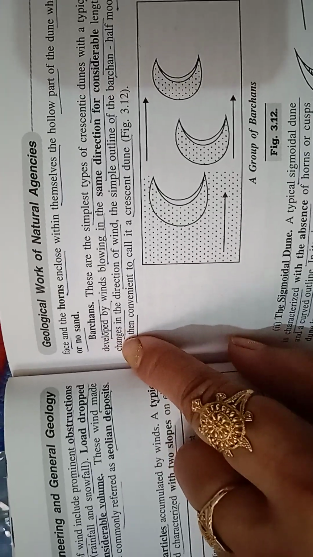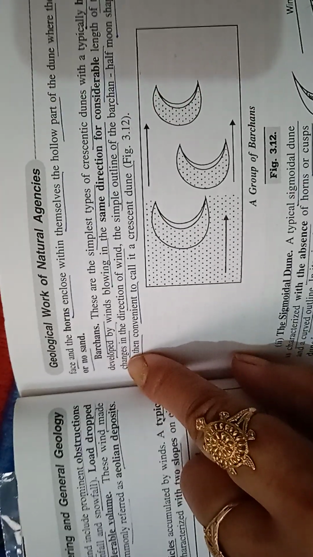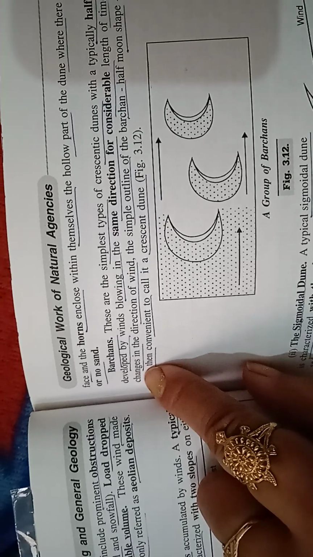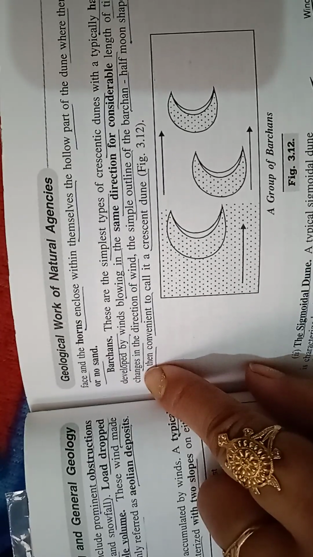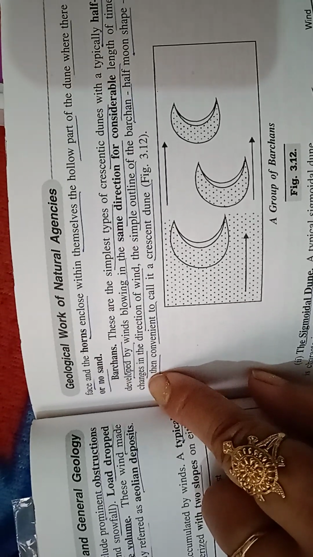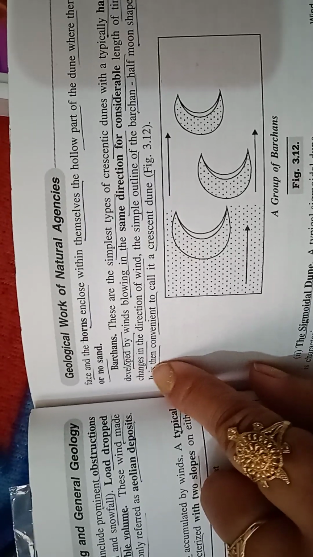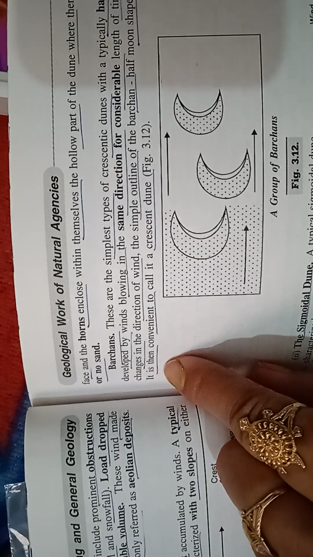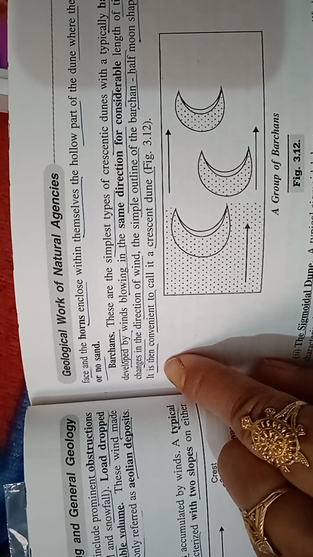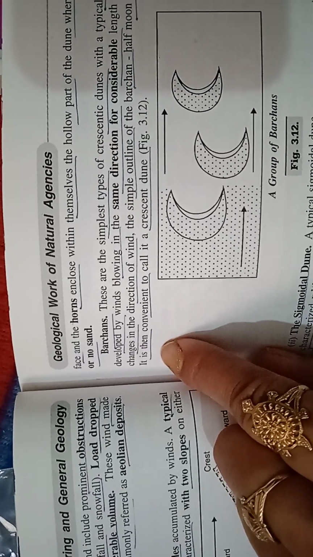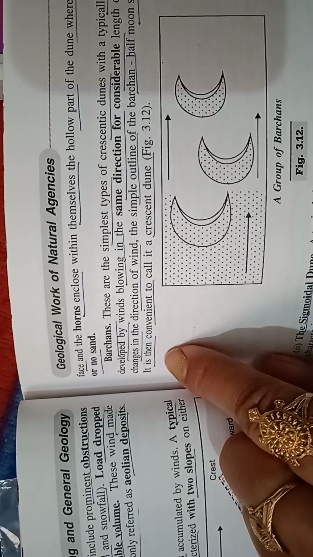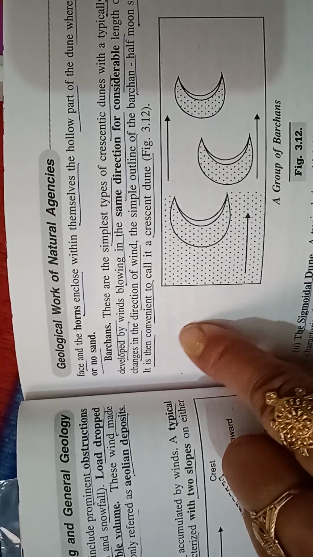These are the simplest type of crescentic dunes with a typical half-moon shape, developed by winds blowing in the same direction for a considerable length of time. With some change in the direction of wind, the simple outline of the barchan's half-moon shape is destroyed. It is then convenient to call it a crescentic dune.